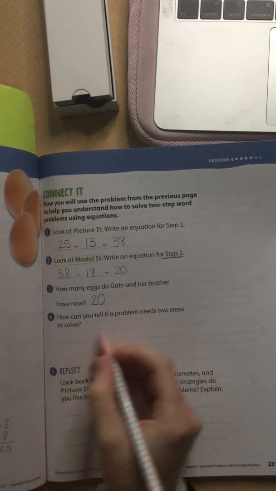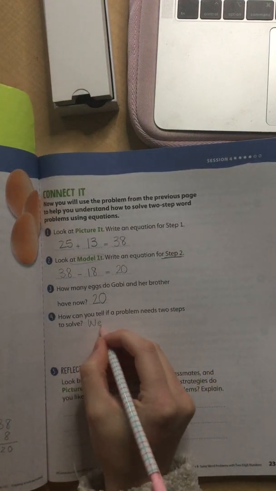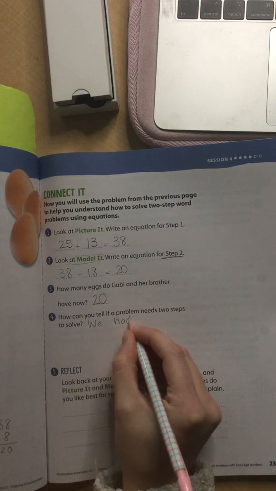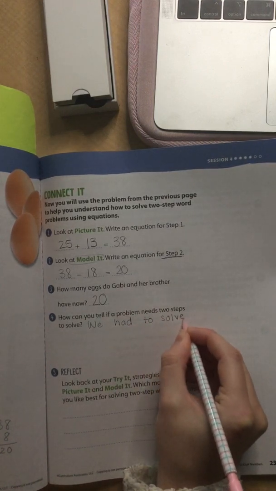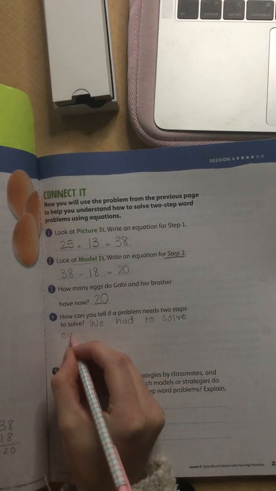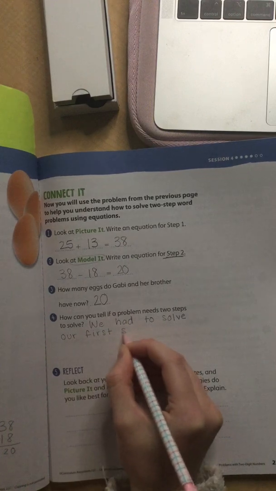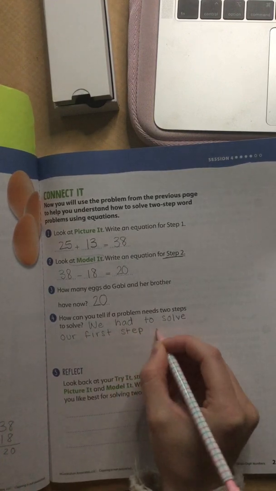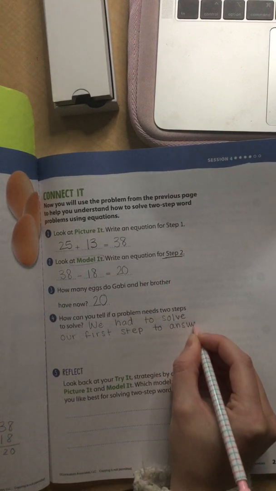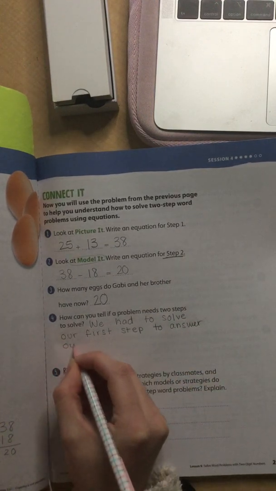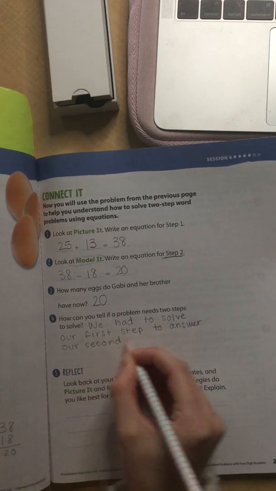So the reason why we knew that we needed 2 steps is we had to solve our first step to answer our second step.